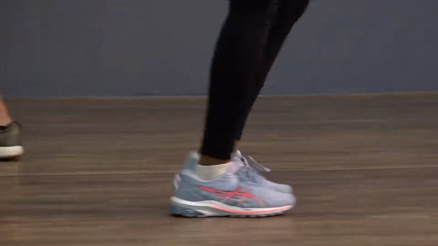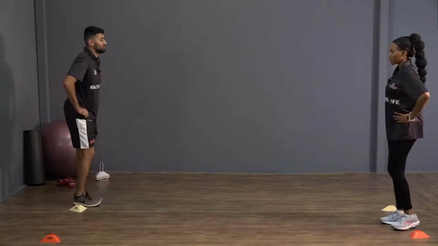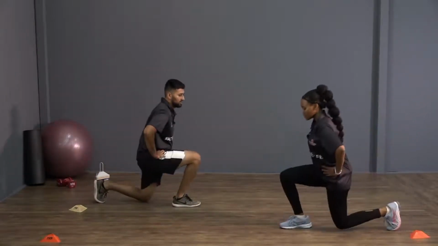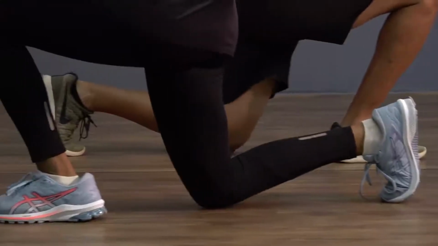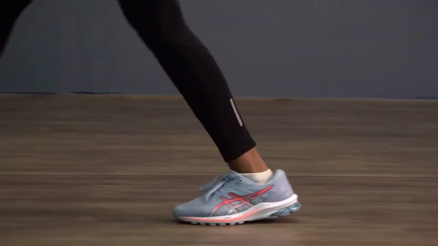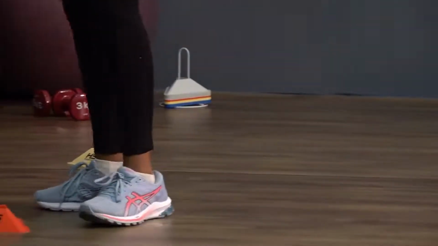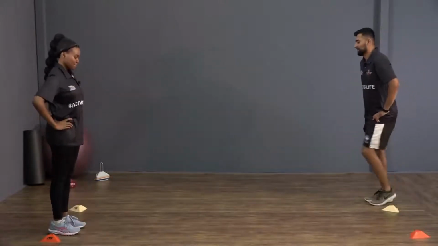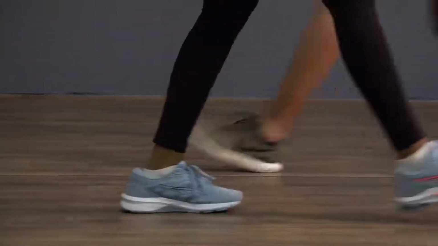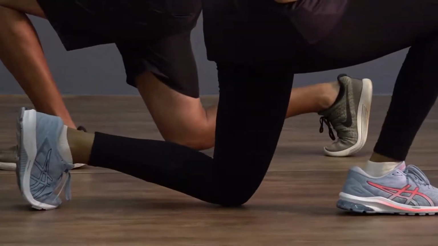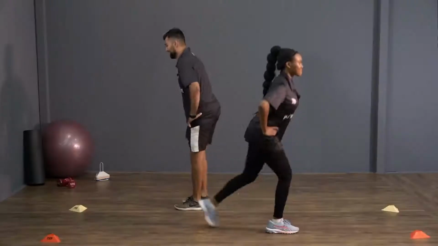Good, Zintle. Very, very good. Okay, one more time. Right leg out. Can you feel it, Zintle? Yes. That's good. And one more. Okay. What I want you to try and do here is try and hold it for 3 seconds. 1, 2, 3. One more.